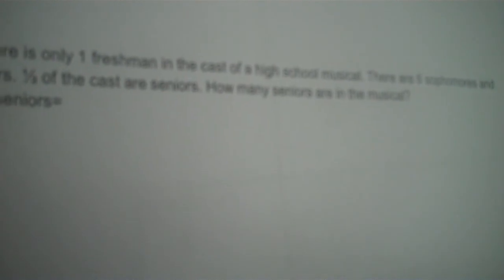Okay, last problem. This one's a quick one if you know how to set it up. There's only one freshman in the cast of a high school musical. There are 6 sophomores and 11 juniors. 1/3 of the cast are seniors. How many seniors are in the musical? So any complex fraction problem, you want this box: fraction, actual. Now when they talk about the 1/3, they're talking seniors.